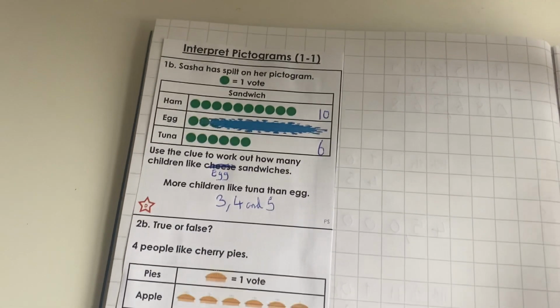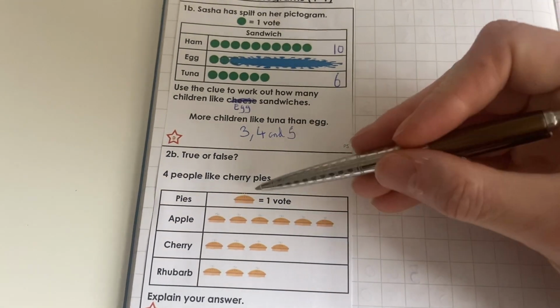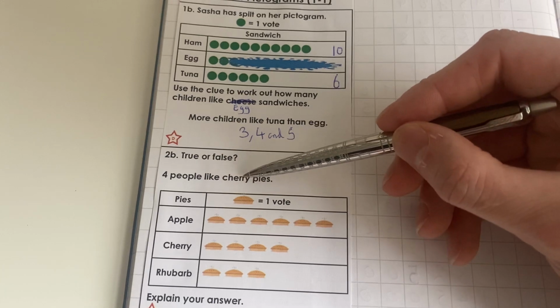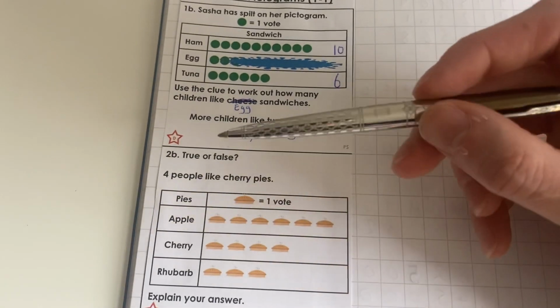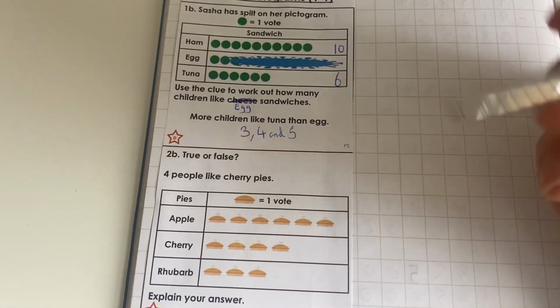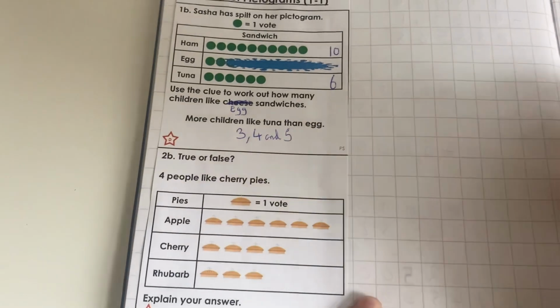Next question says, true or false? 4 people like cherry pies. Explain your answer. So as we can see, the picture of a pie equals 1 vote. So we just need to go through the cherry, which is here, and count how many there are. 1, 2, 3, 4. So we need to explain our answer. So we know this is true. How do we know it's true?